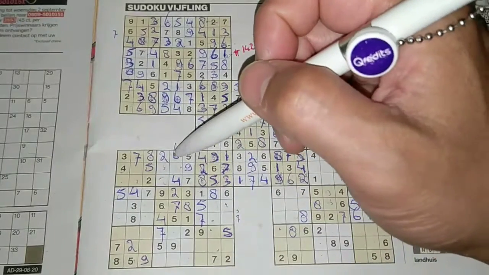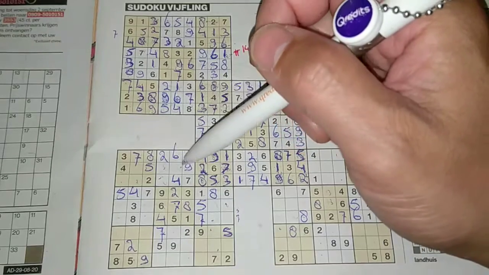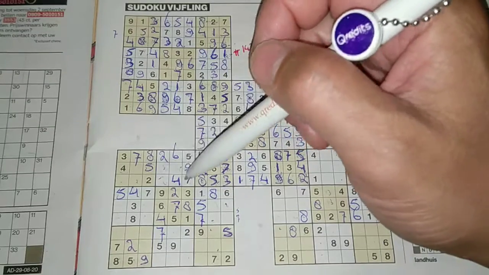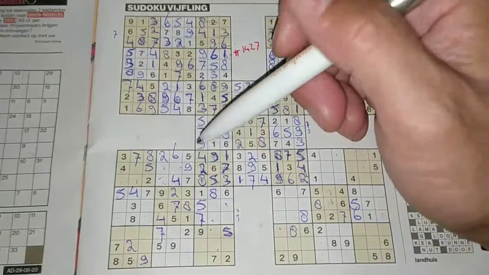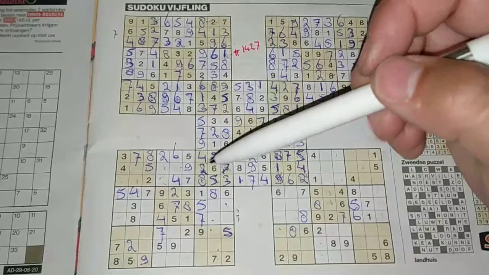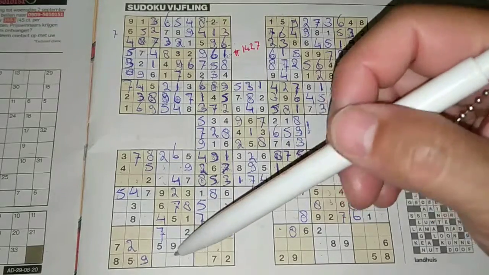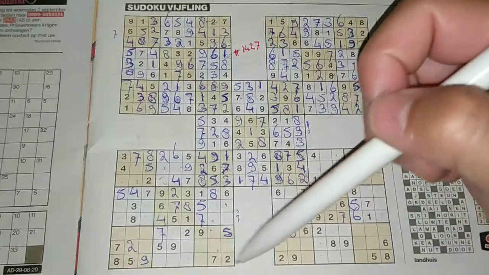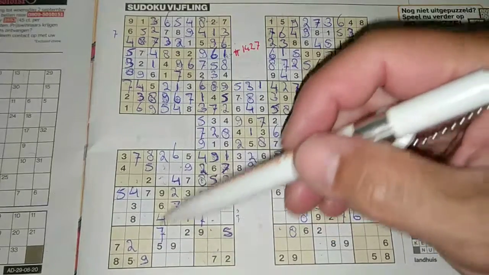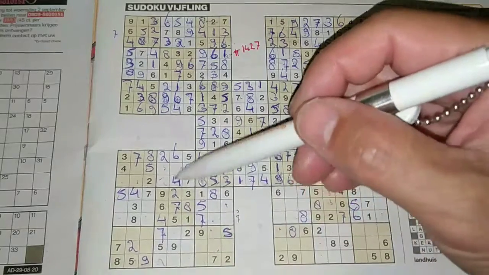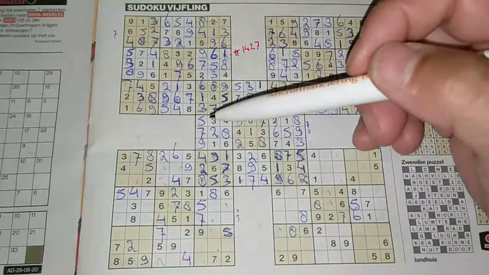1, 3, and 7. Not 1, 3, and 8. I need an 8. 4 missing numbers in this last row. One of the missing numbers is 4. We see here 4, no 4 there. Here 4, no 4 there. Here 4, no 4 there. The only place for the 4 should be there.